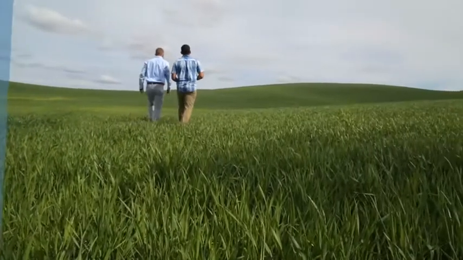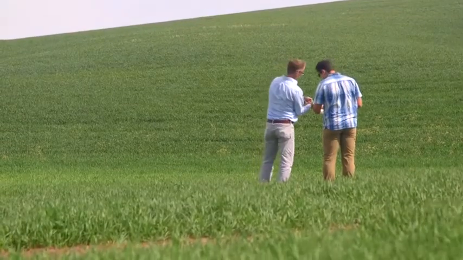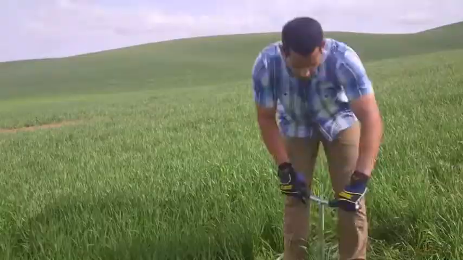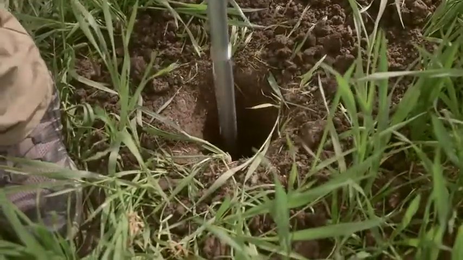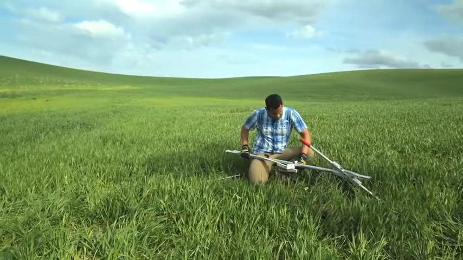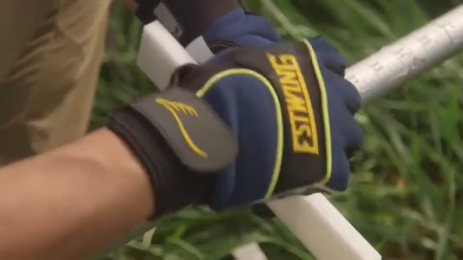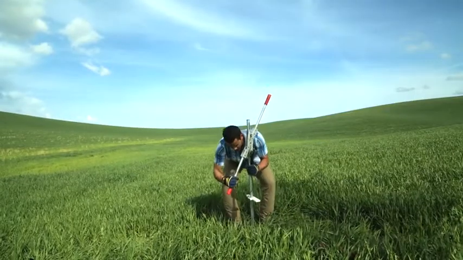What if you could eliminate factors that cause uncertainty in soil moisture data? Factors like air gaps, soil disturbance, and preferential flow. That's why we created the Teros Installation Tool. The Teros Installation Tool delivers consistent, error-free installation into any soil type.